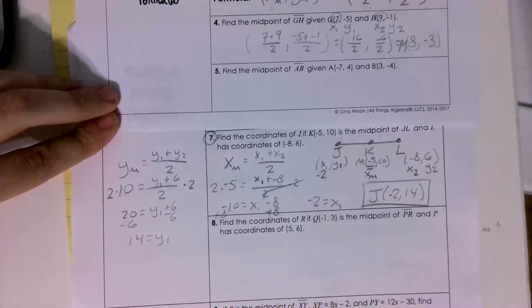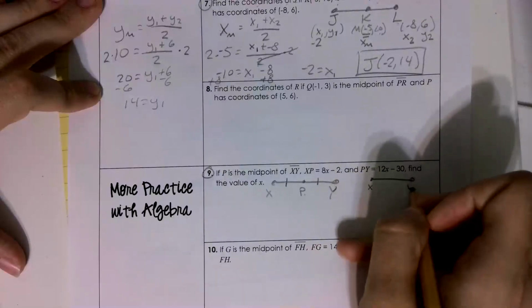That's its coordinate point. If I draw it like this, X and Y, and I put P here.